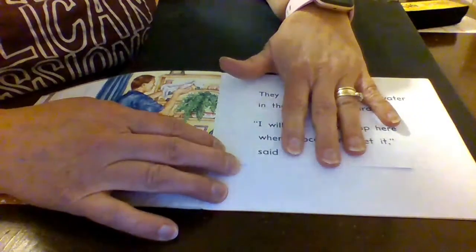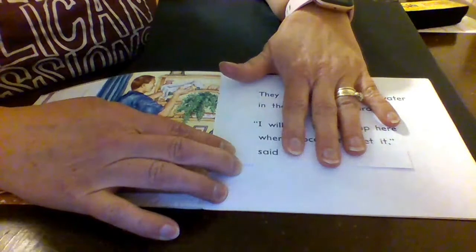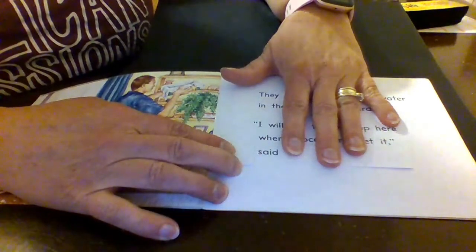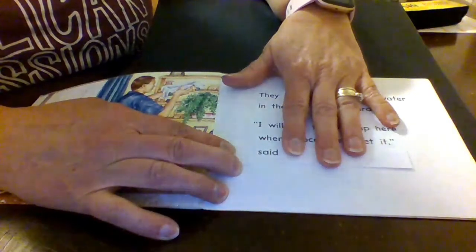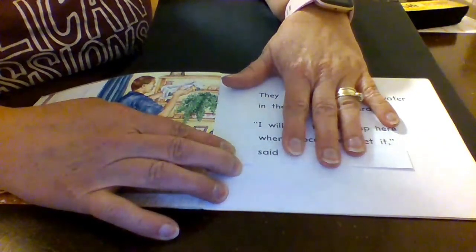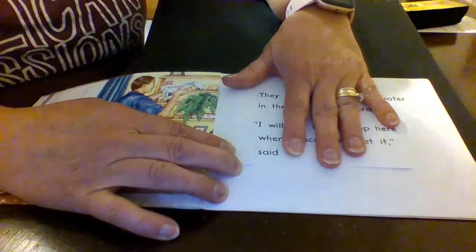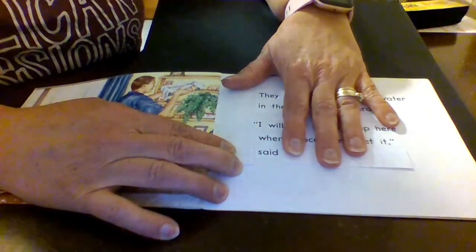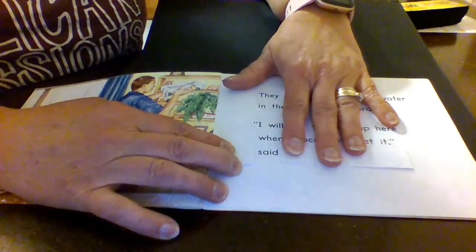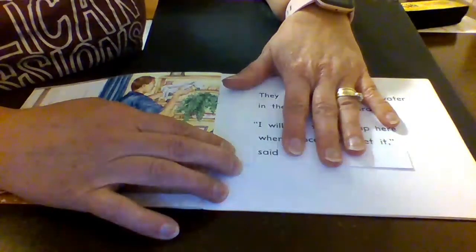What letter do you see at the beginning of "said"? Hopefully the child says it. What letter do you see at the end of the word "said"? Then I might say, "How many letters are in the word "said"?" I might say, "What do you see in the middle?"